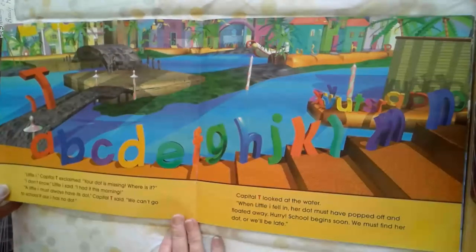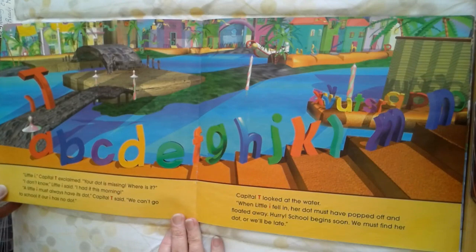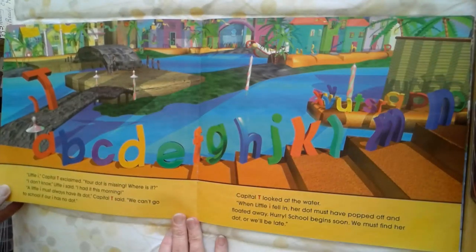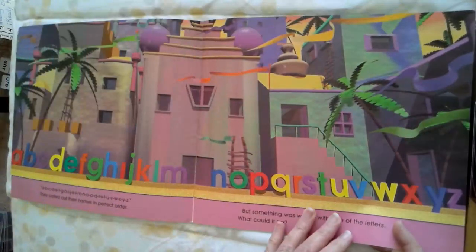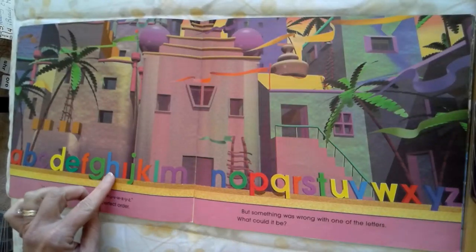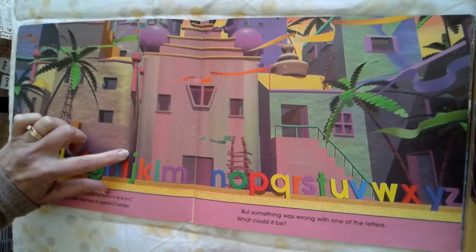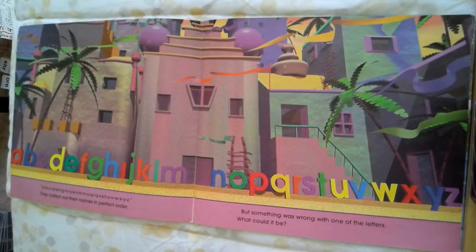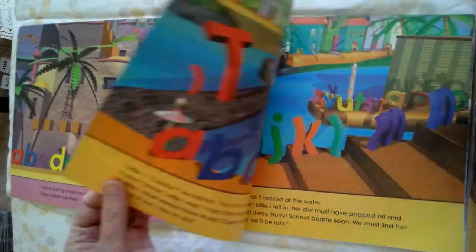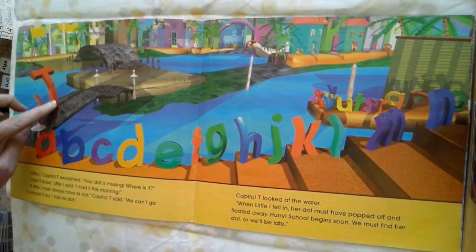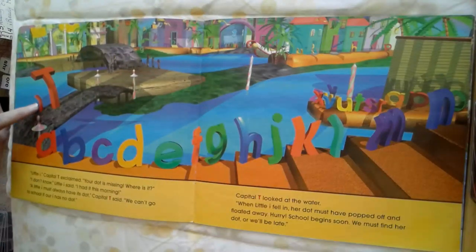"Little I," capital T exclaimed, "your dot is missing." Oh, let's go back. Where's I? A, B, C, D, E, F, G, H, I. I, sure enough. I's red and there's no little red spot right there. Oh no. And here's capital T talking to I. Looks like they're looking over the bridge.